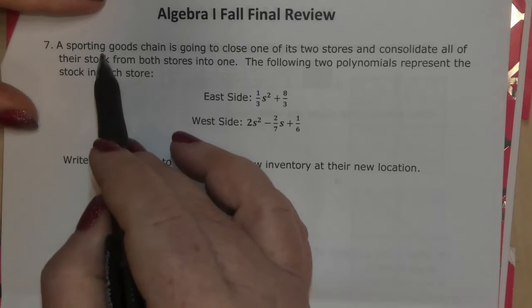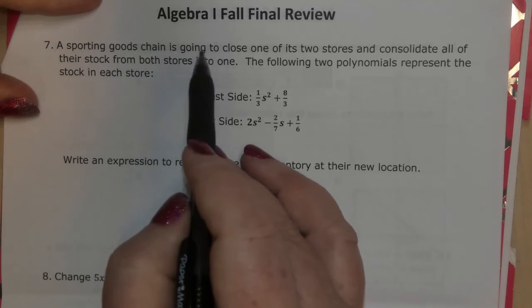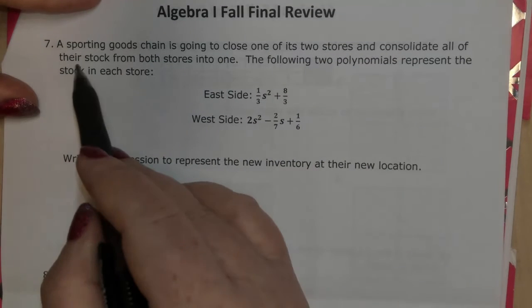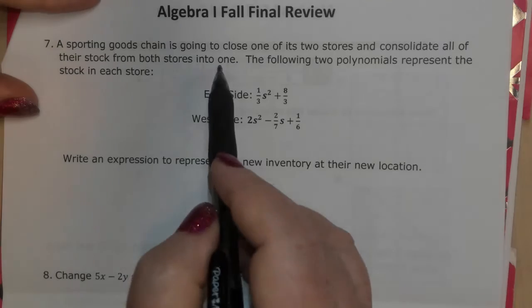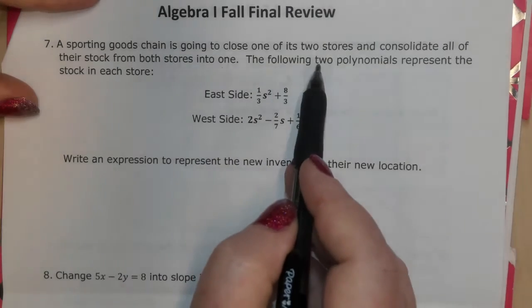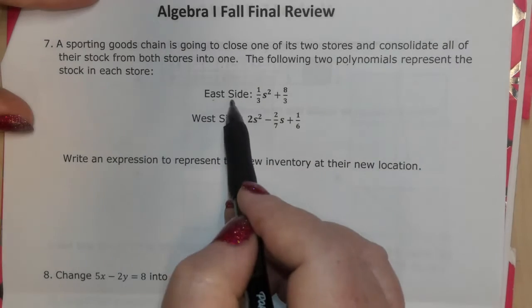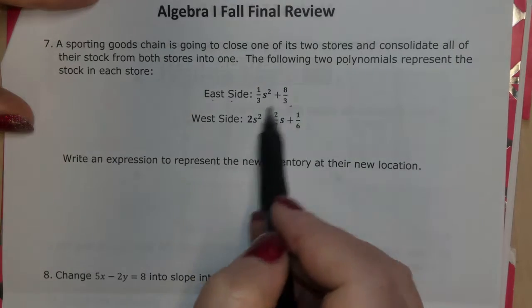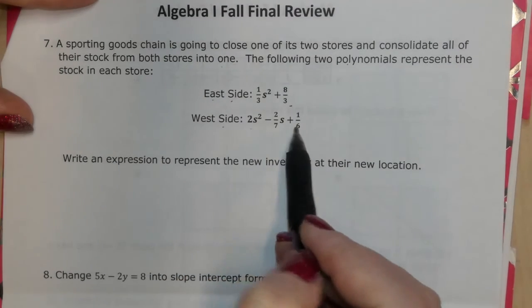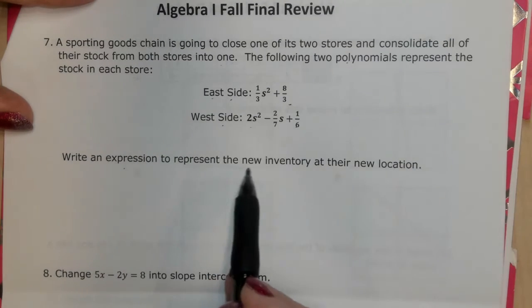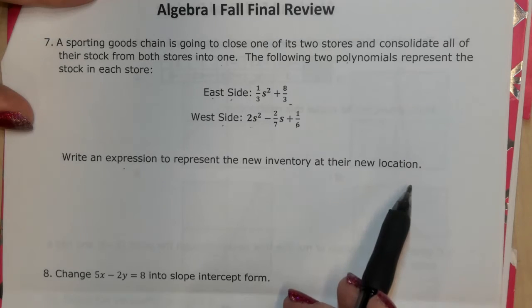A sporting goods chain is going to close one of its 2 stores and consolidate all of their stock from both stores into one. The following 2 polynomials represent the stock in each store. So the East Side store, here's the polynomial. The West Side store, here is their polynomial. Write an expression to represent the new inventory at their new location.